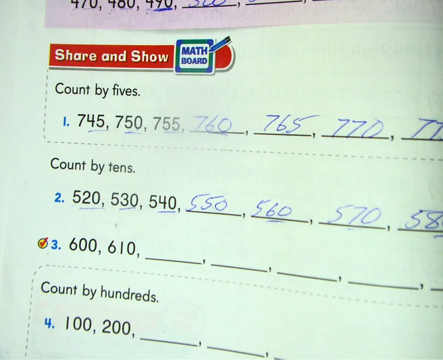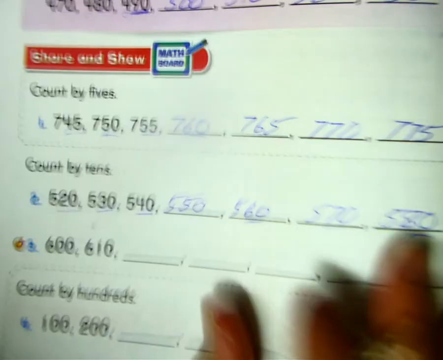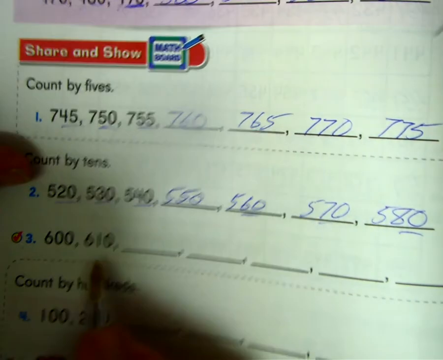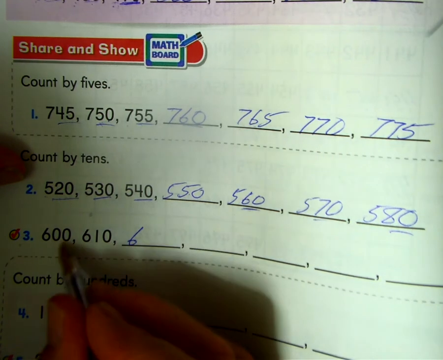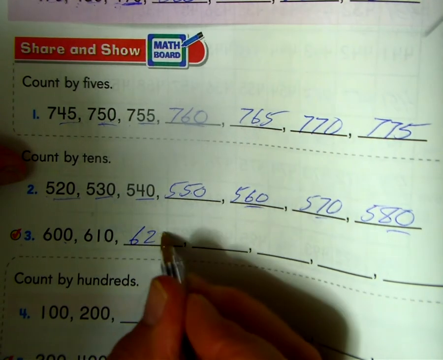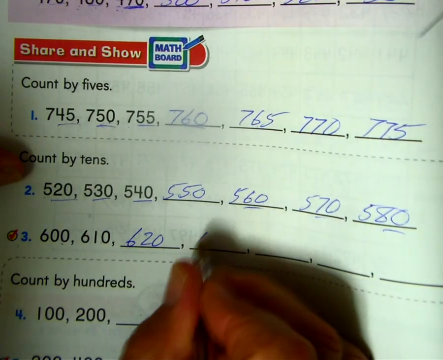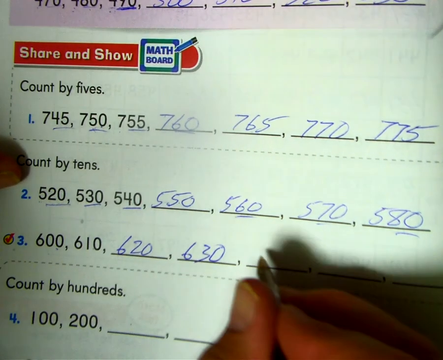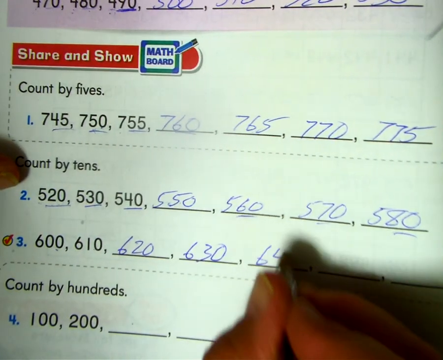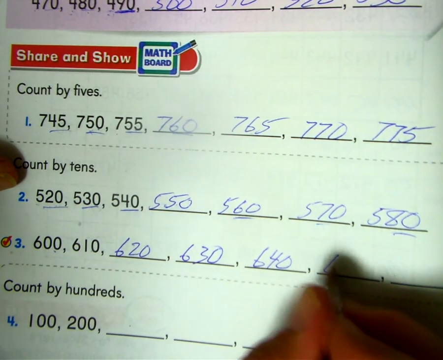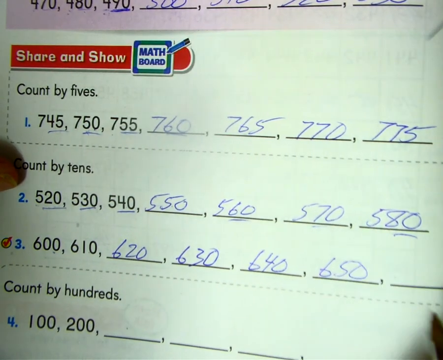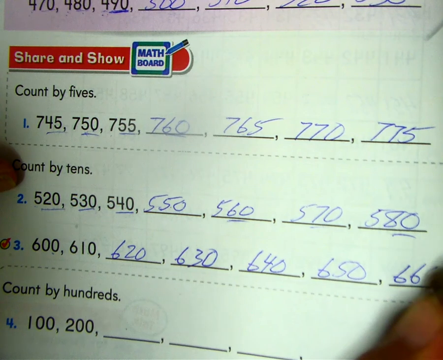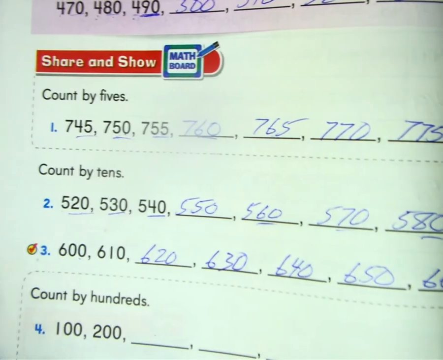First, I'm eating a little cereal to give me energy. Here I go. 600, 610. It's like 0, 10, 20, 620. 630. If you do it wrong, you got to fix it. You got to erase. 640. 650. 660. Is that what you already had?